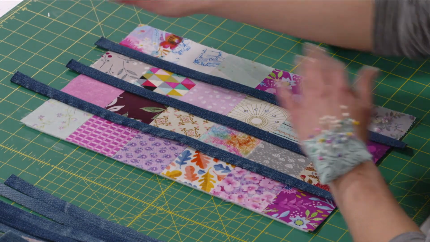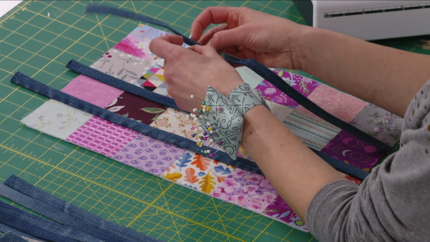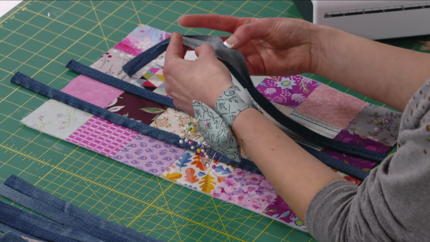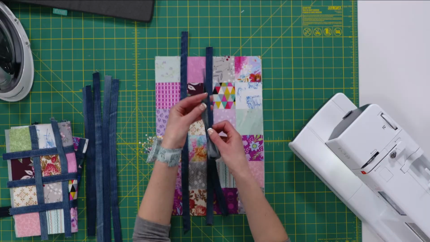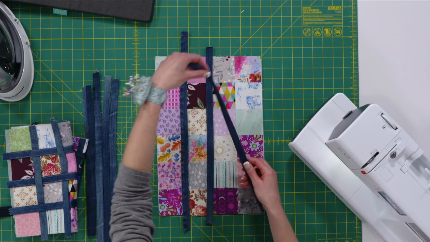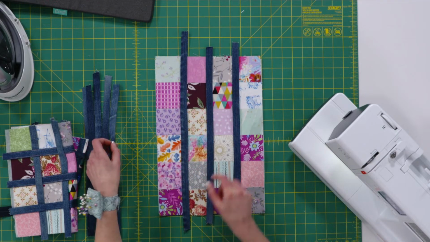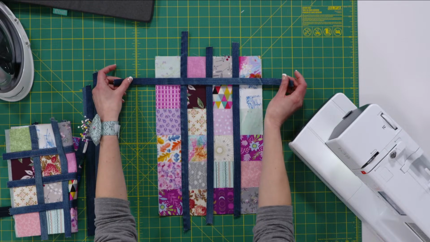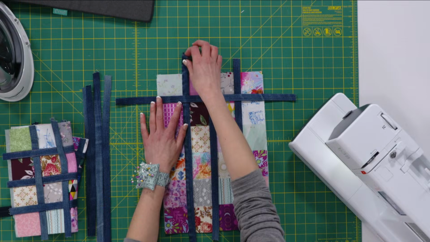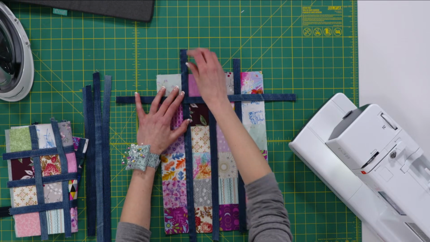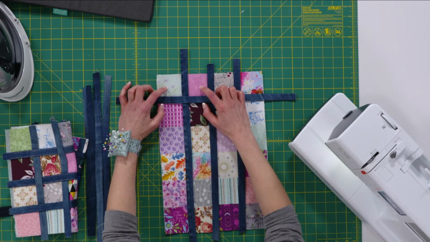So I cut my strips at 1 1/4 inches wide, and I pressed the raw edges in to meet at the center. So they finish at 5/8 inch wide. I didn't want to take up too much of the fabric. I mean, the fabric, it's the focal point. I didn't want the binding strips to be too wide. I wanted to let that fabric shine.